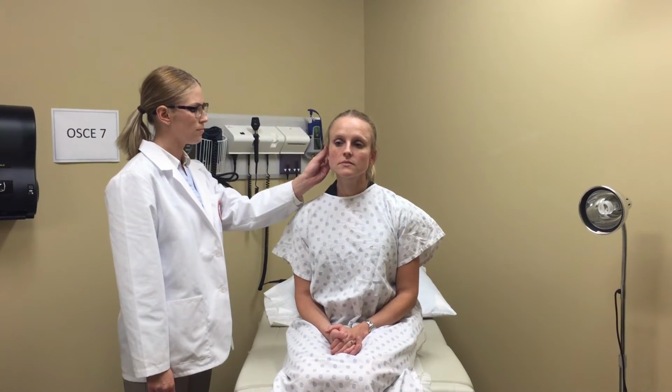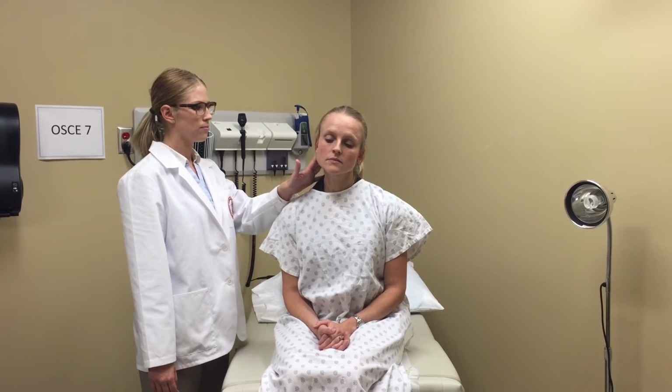We will then examine the ears. Starting with the external inspection of the ear, we will note any discharge, asymmetry, or unusual swelling or deformity. We will then palpate parts of the external ear, including the tragus, helix, and lobule. We will also palpate the mastoid process and note any tenderness with pressure.